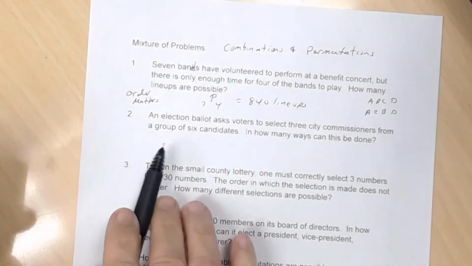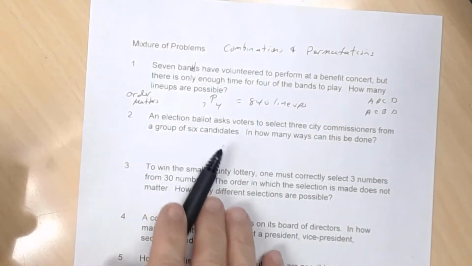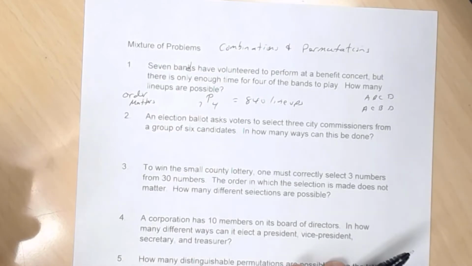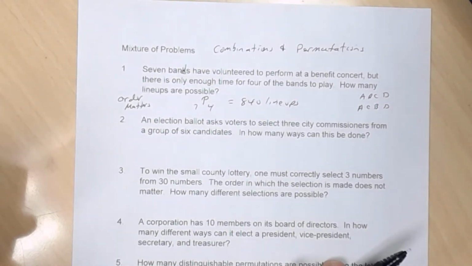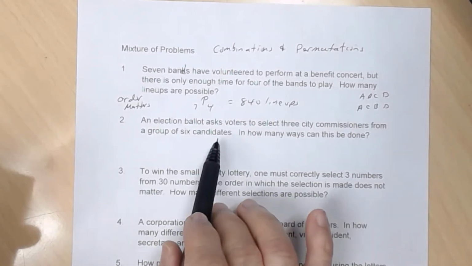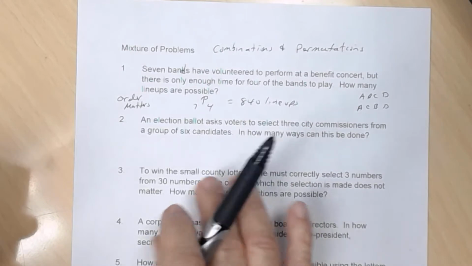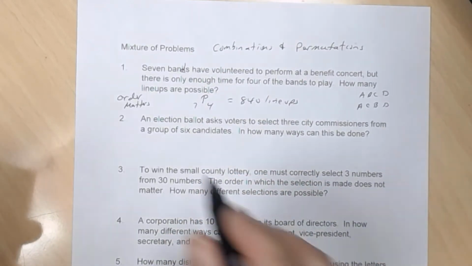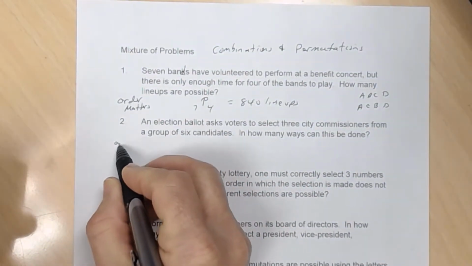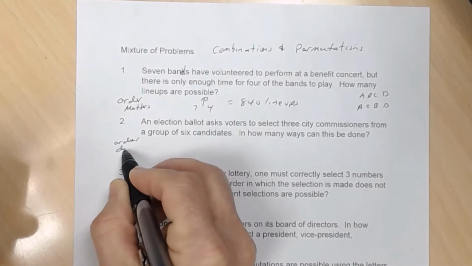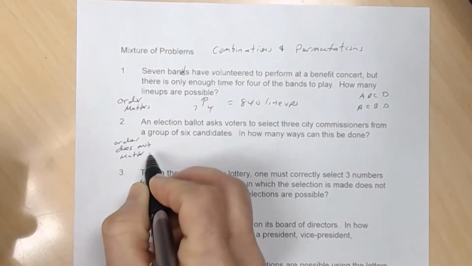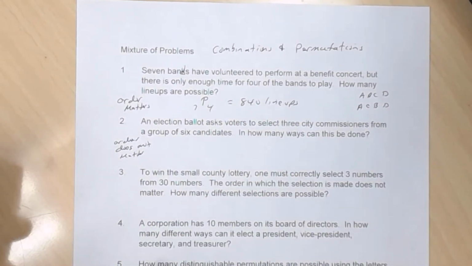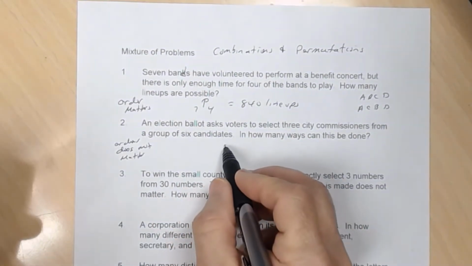All right, number 2, an election ballot asks voters to select 3 city commissioners from a group of 6. In how many ways can this be done? Now in this case, remember you're just selecting a group of 3 from 6. It does not matter in the order in which you select them. So that's going to be a combination problem. So order does not matter. So the order in which you select these individuals does not matter.